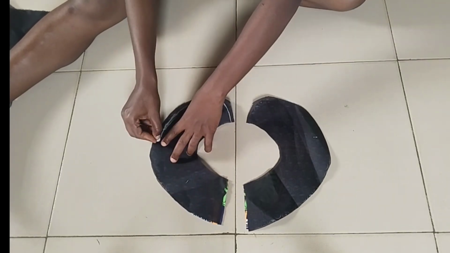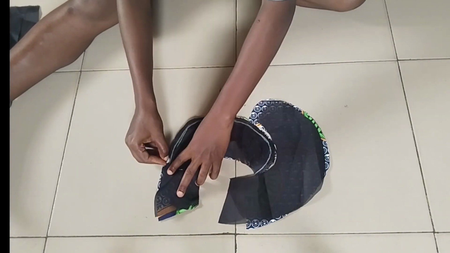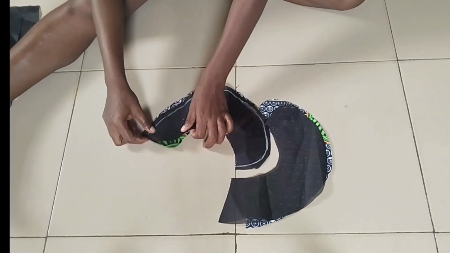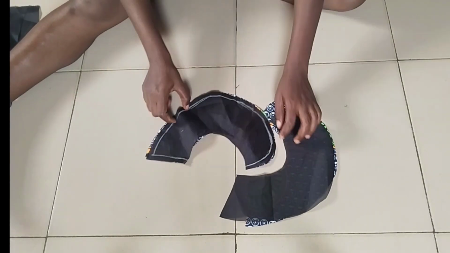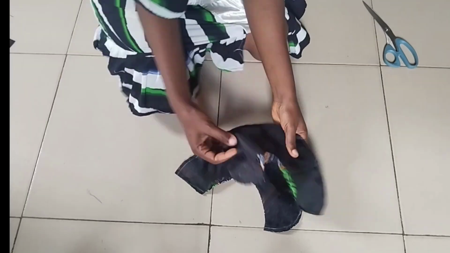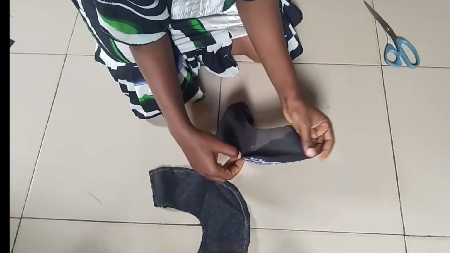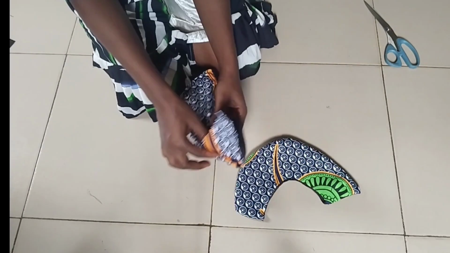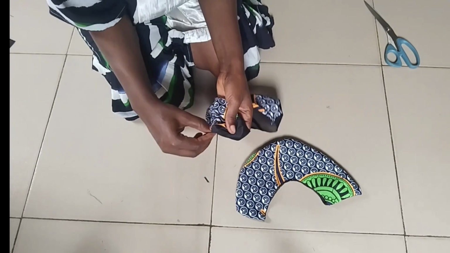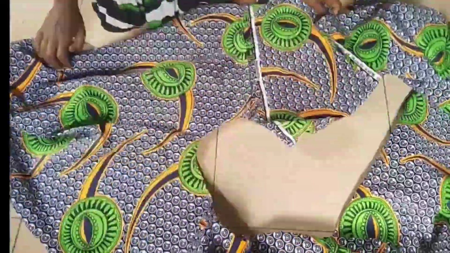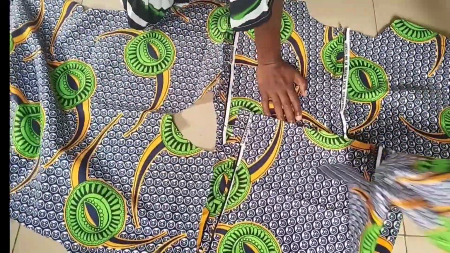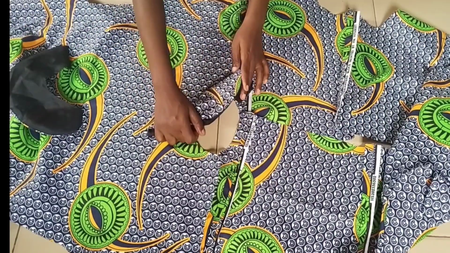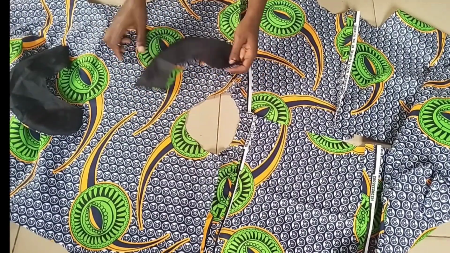So I'm simply using my chalk rule now to draft a curve of about half of an inch around the border area of this fabric which we had cut out for the neck pattern, and I'm simply flipping it over to the right side now. So after that, I'll go ahead to iron it out first before attaching it to my kaftan dress.